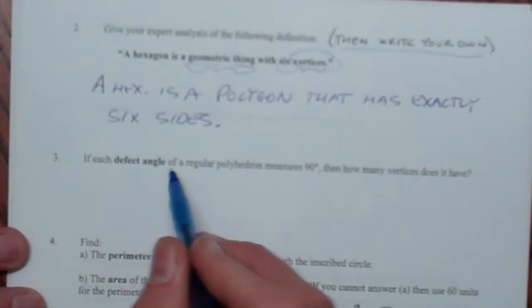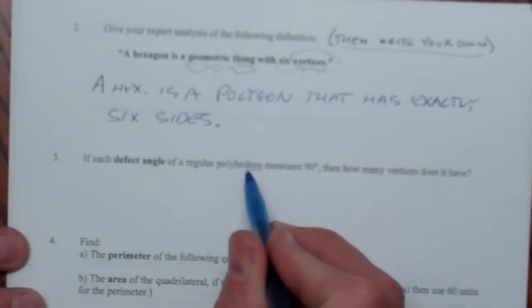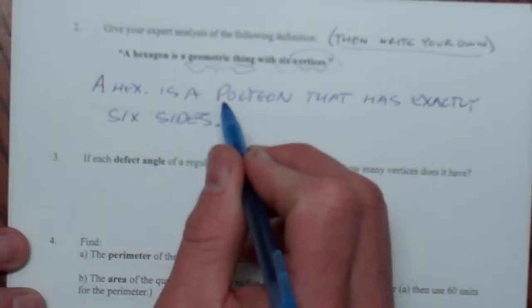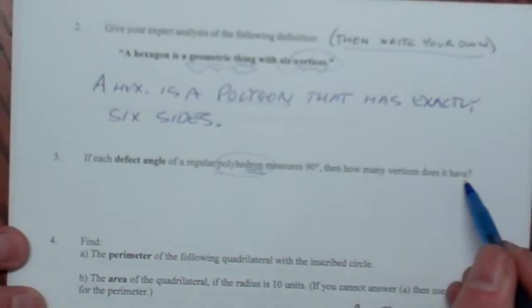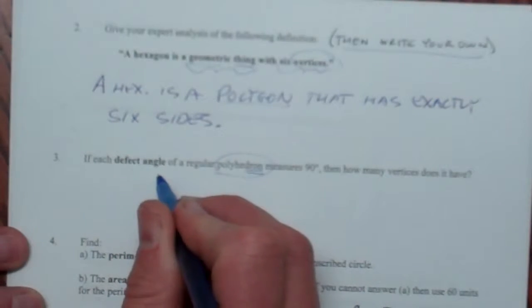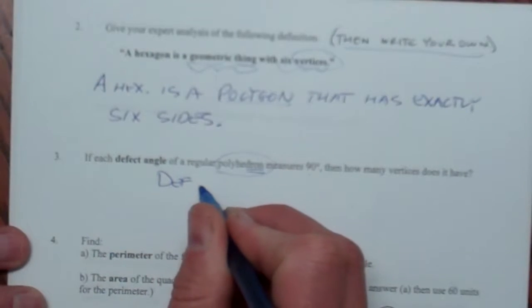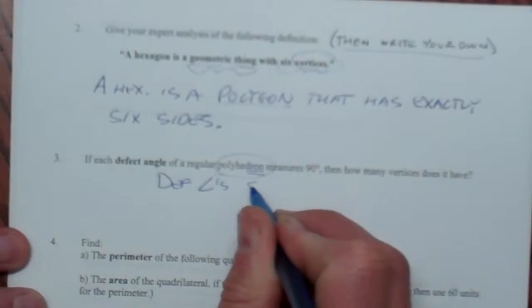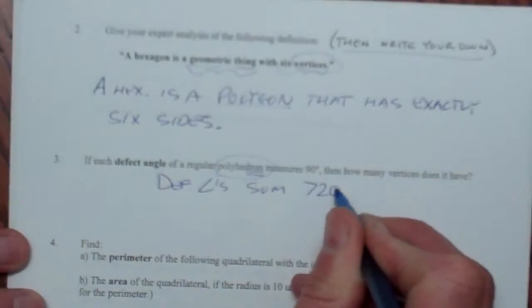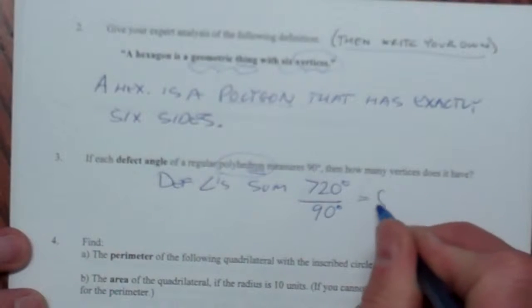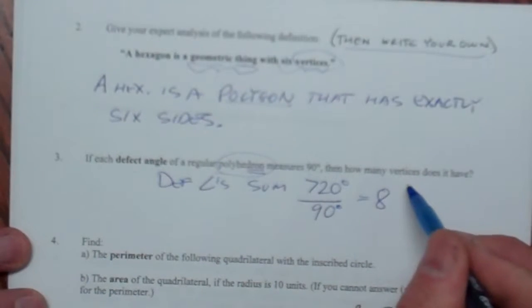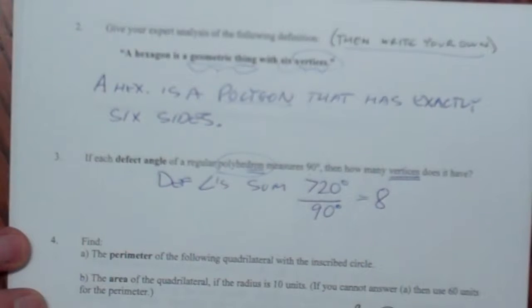If each defect angle of a regular polyhedron, that's a 3-dimensional thing, don't misread that. This is a polygon, but this is a polyhedron. I've had people misread that. If the defect angle measures 90, then how many vertices does it have? Well, the total defect angle in any polyhedron sums up to 720 degrees. So if I divide that by 90, I get 8. So it has to have 8 vertices.